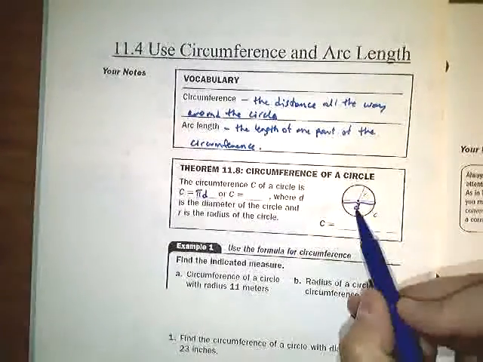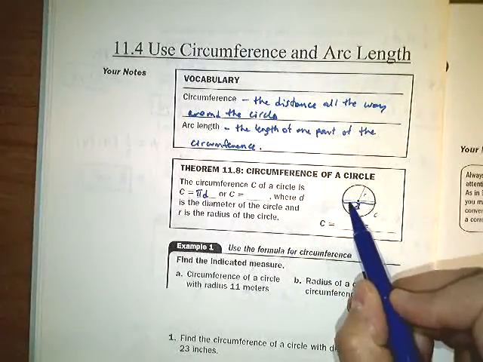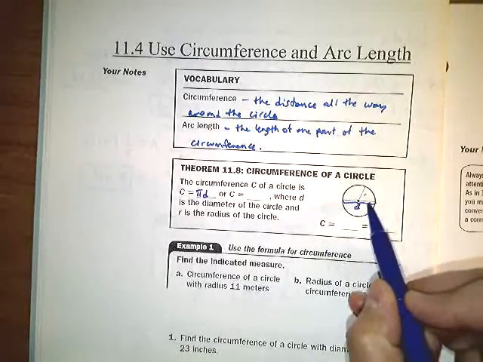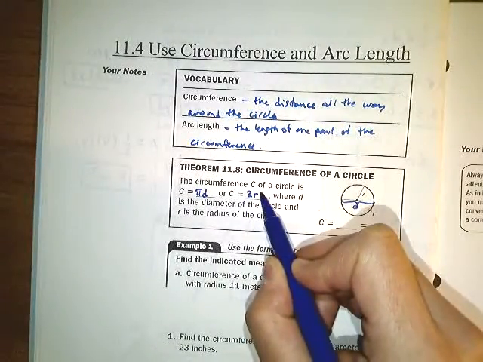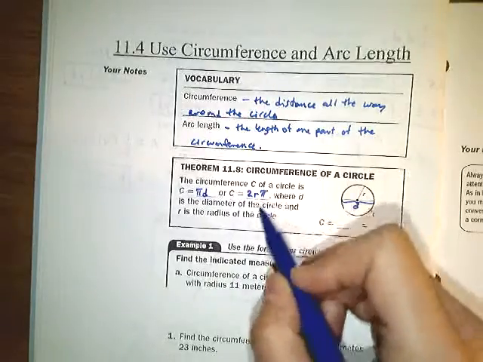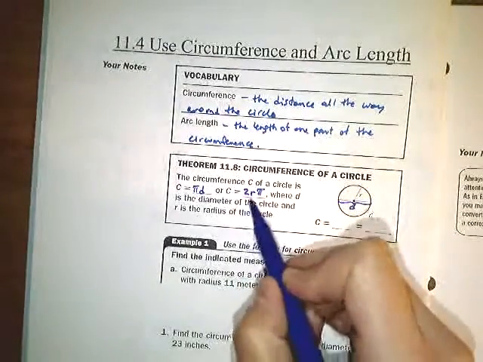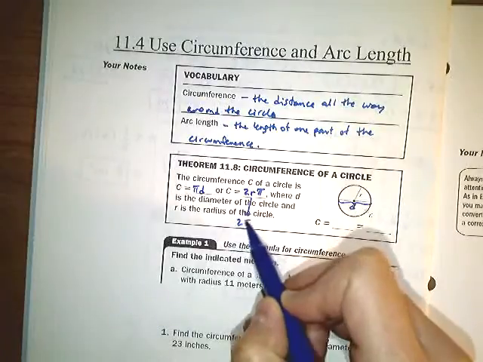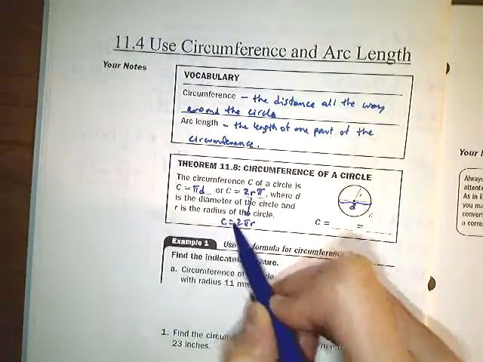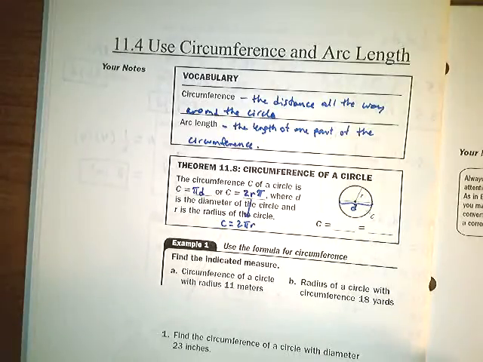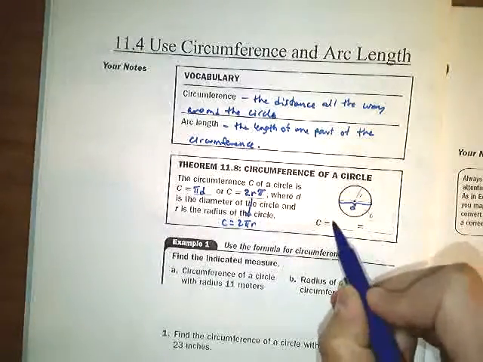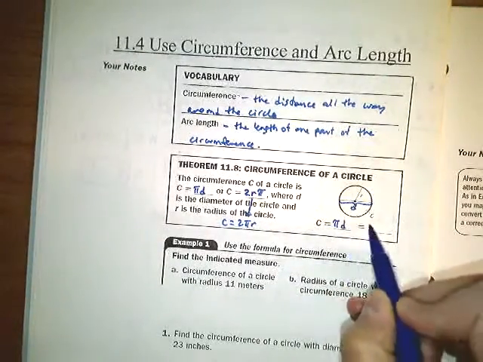Or, since the diameter is the measure of two radii put together, you could say that it's 2 times the radius times pi, or in other words, 2 times pi times radius. Same thing. Okay. So, I don't know why they want us to rewrite these formulas, but okay.